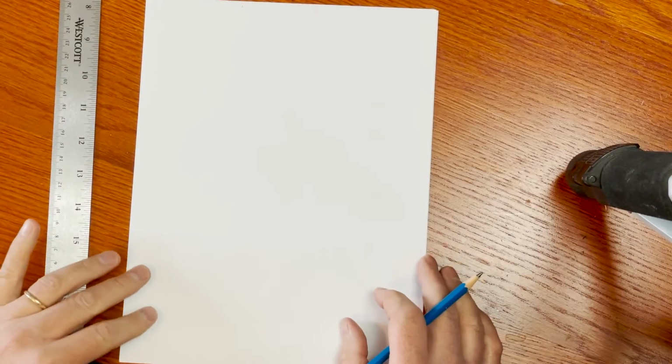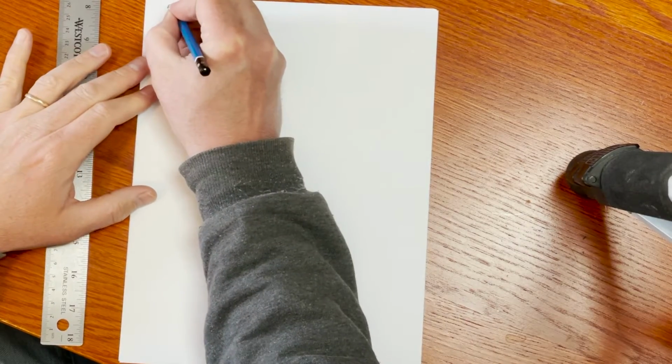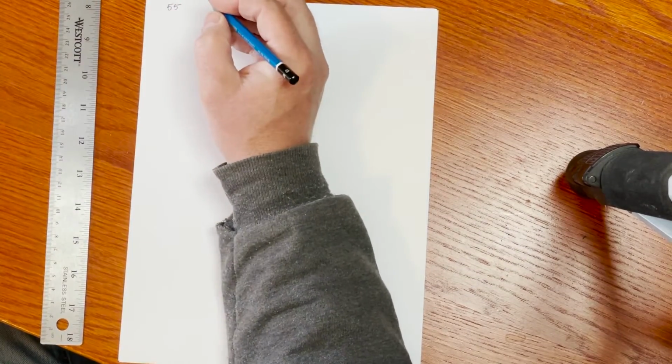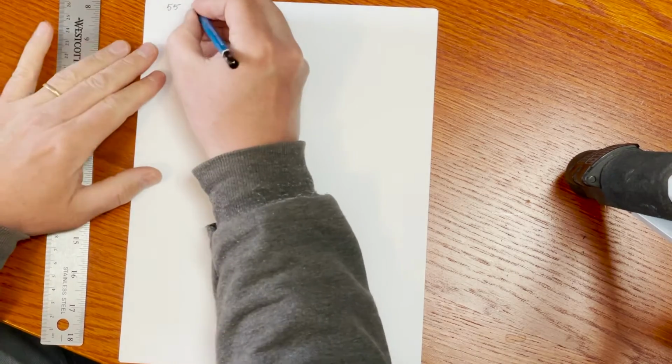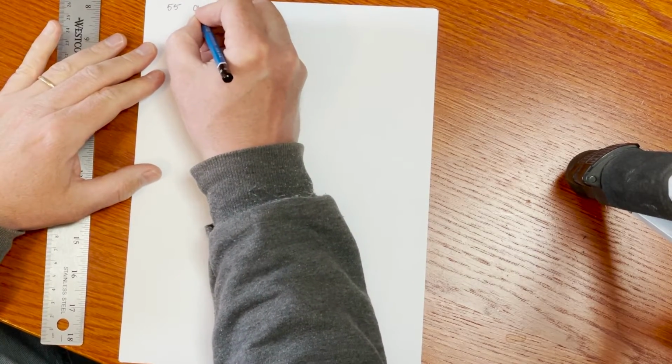So as an example of that, let's look at problem 55 from your book. This is chapter 16.